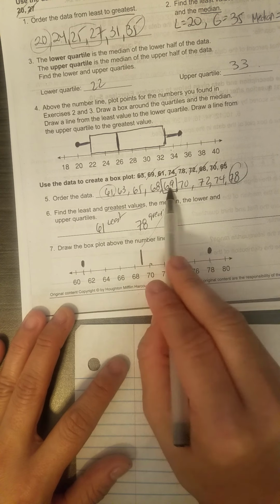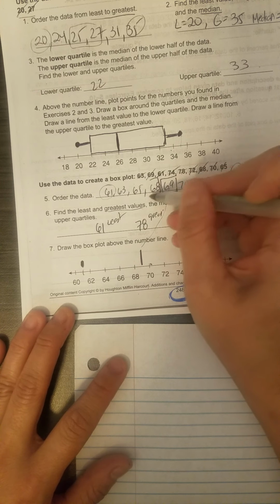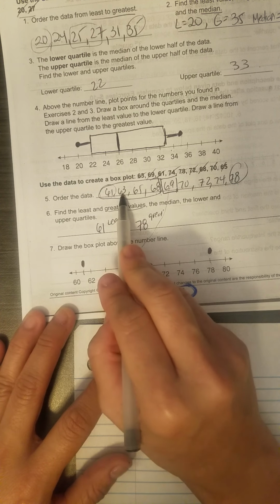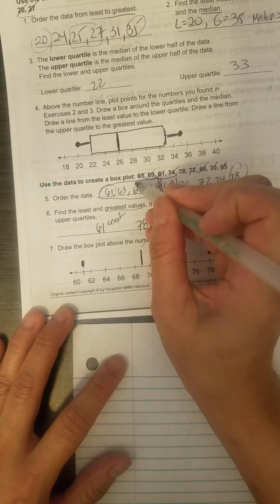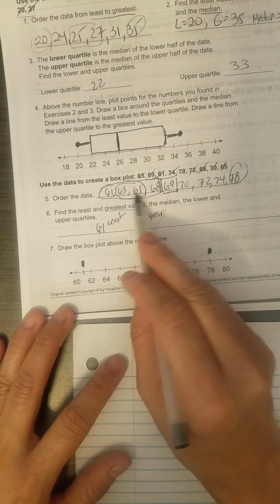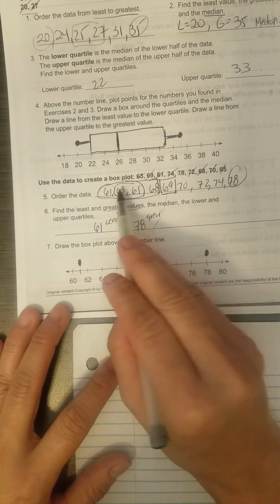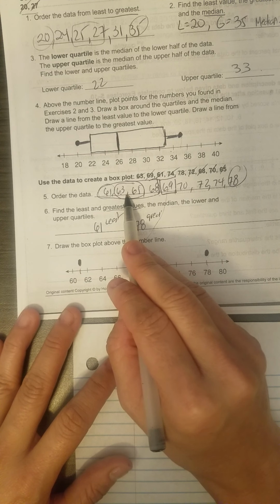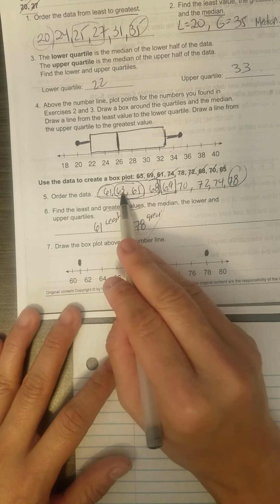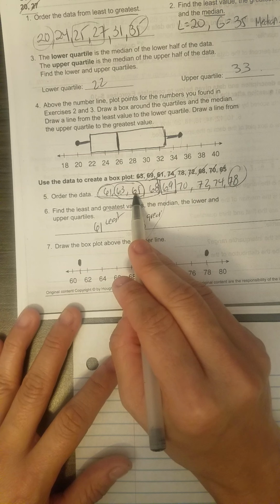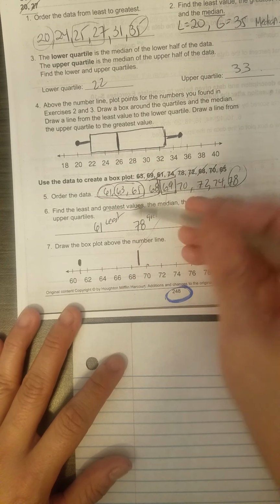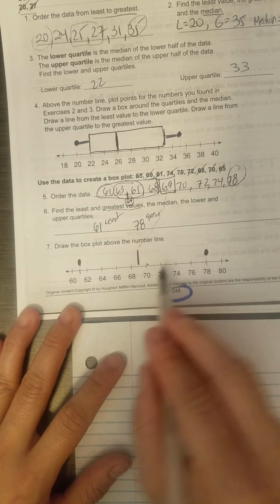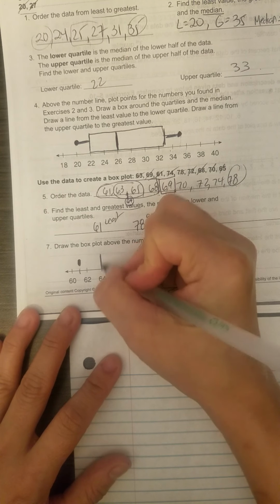But now to see where the box is going to start and where it's going to end, I'm going to find the median of this side. So what's the middle number here? Well, there's two of them. 63 and 65 are the middle numbers. So I have to find the middle of 63 and 65. Well, that's easy. I don't have to add and then divide by 2 because right in the middle of 63 and 65 lays the number 64. So the median here is 64. That's where I'm going to start my box.